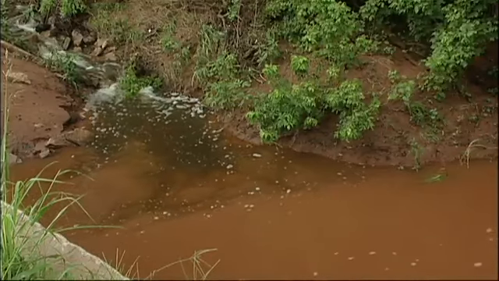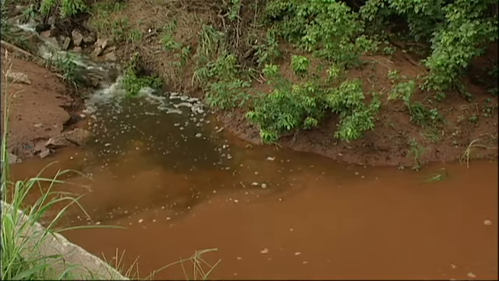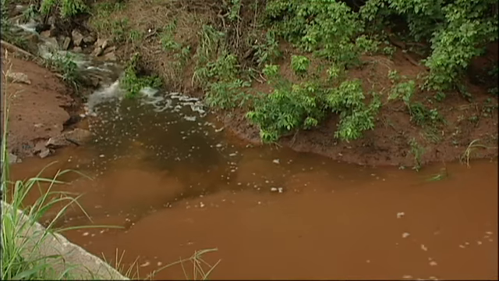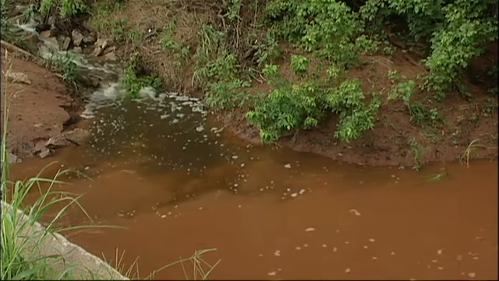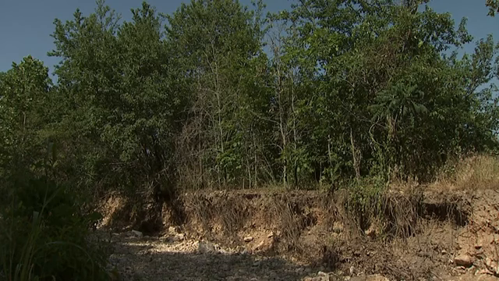A stream might accumulate more sediment. More solid materials in the water means poor water quality. Sedimentation is the #1 water quality issue in the United States. Other areas of the stream could lose more soil, which can lead to loss of land as stream banks begin to break down.